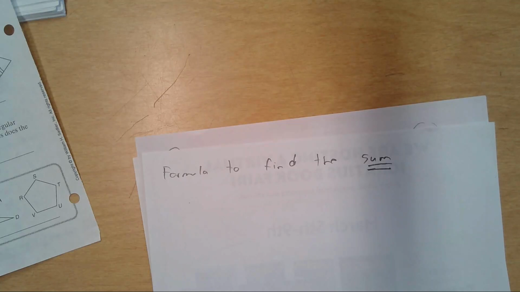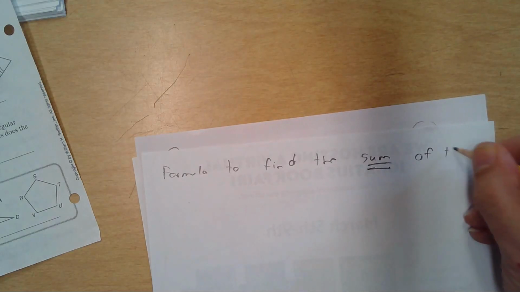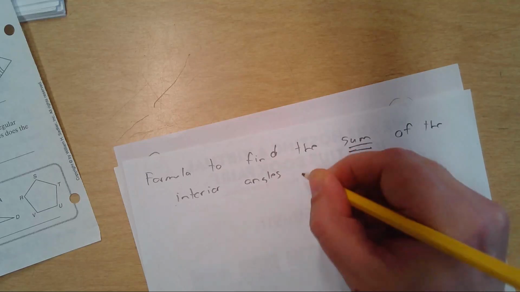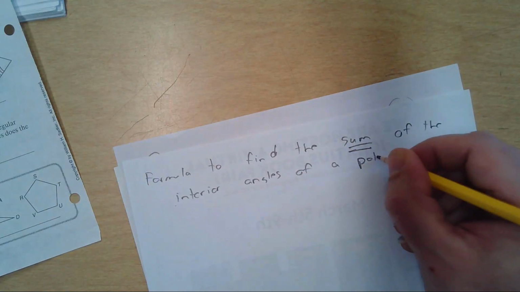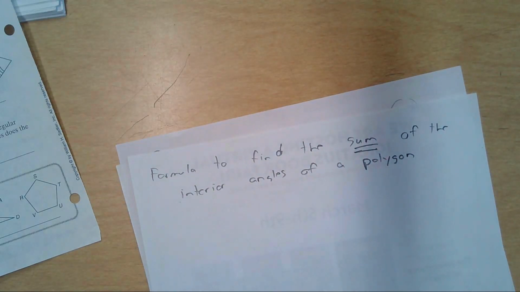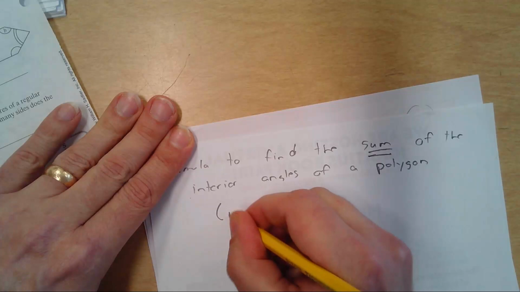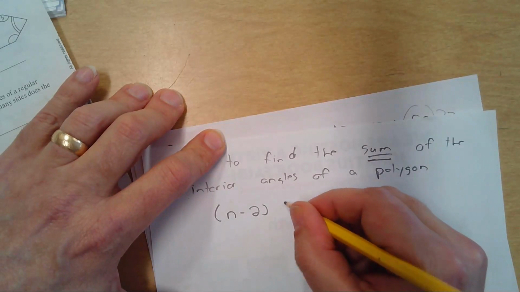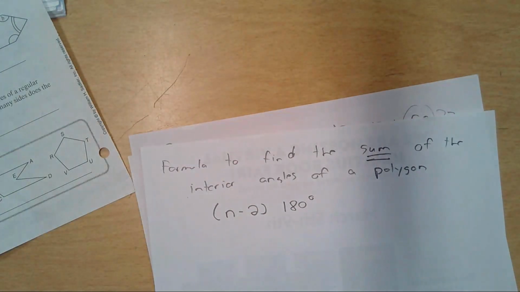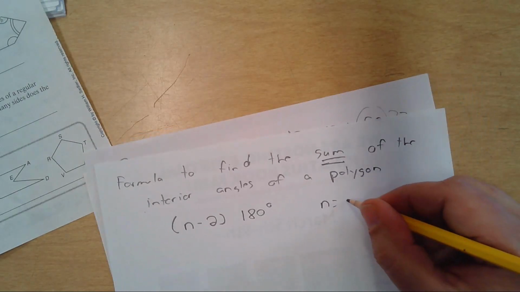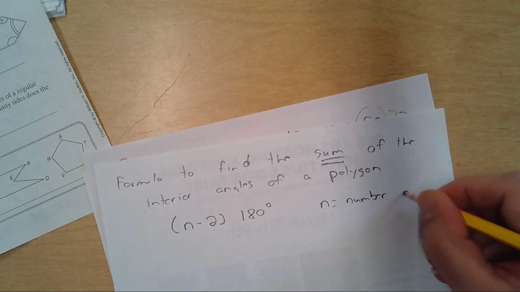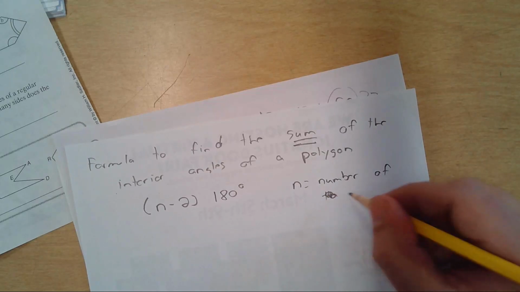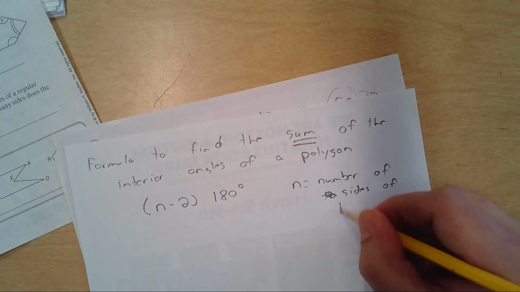But the formula to find the sum of the interior angles of a polygon. And here's your formula right here. It is in brackets n minus 2, and then times 180 degrees. And n equals the number of sides of the polygon. Times 180 or divided by 180? Times 180. Okay. Number of sides of the polygon.